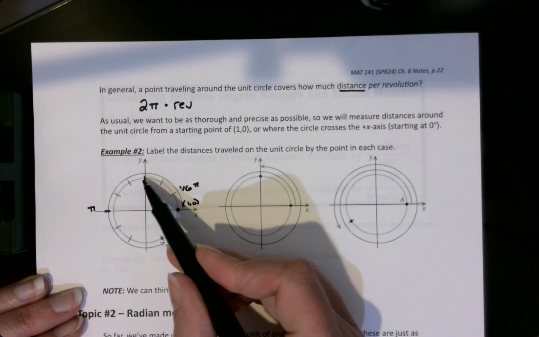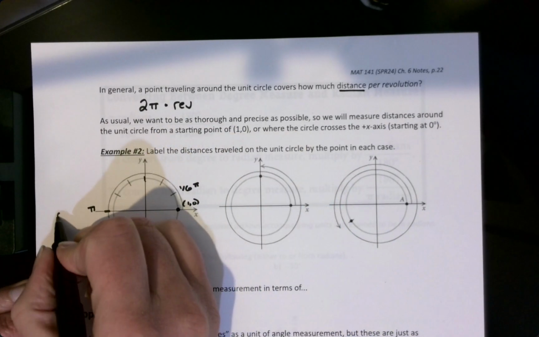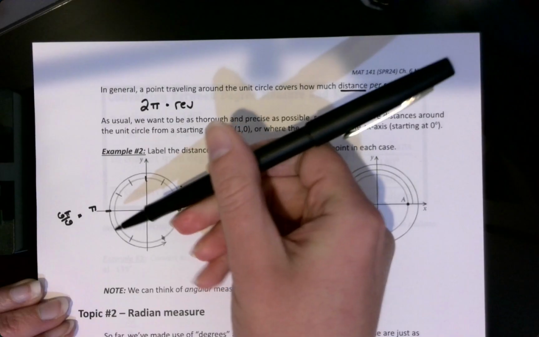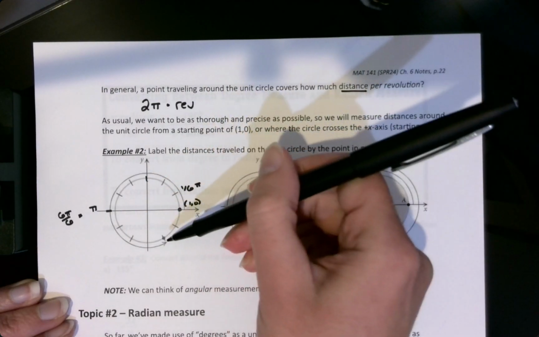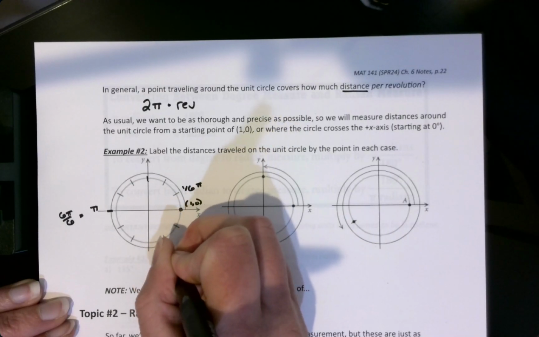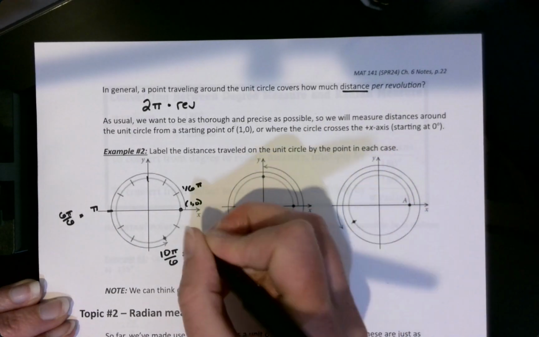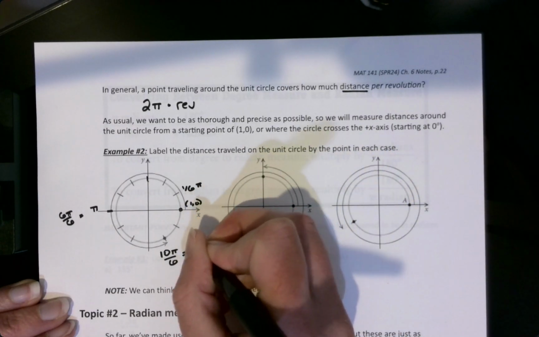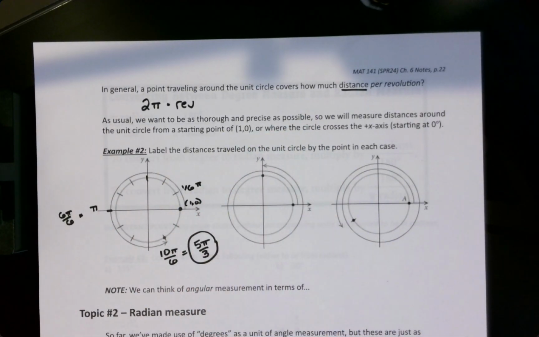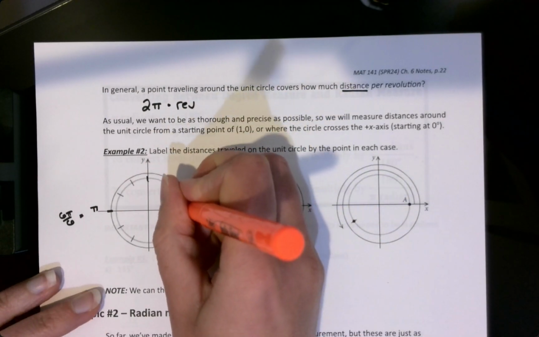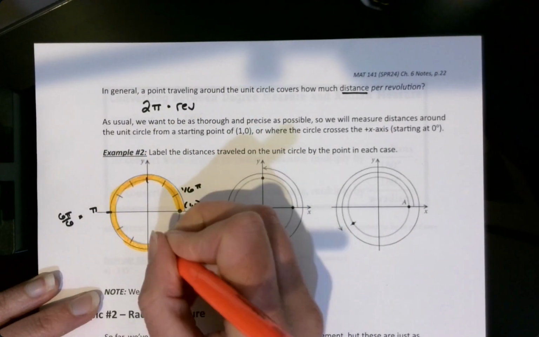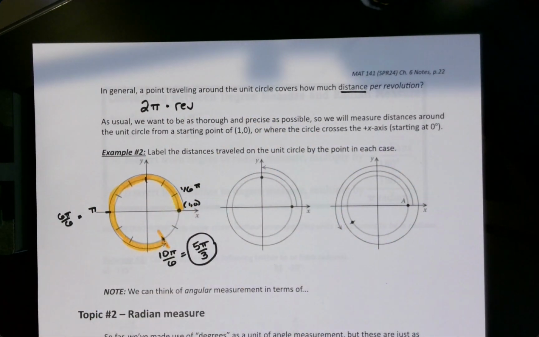Remember, 6 pi sixths would reduce back to 1 pi. 7/6, 8/6, 9/6, 10/6. So this location right here would be a rotation of 10 pi over 6, which would reduce then to 5 pi over 3. So that distance traveled to go around the circle until this marker would be a distance traveled of 10 pi over 6.